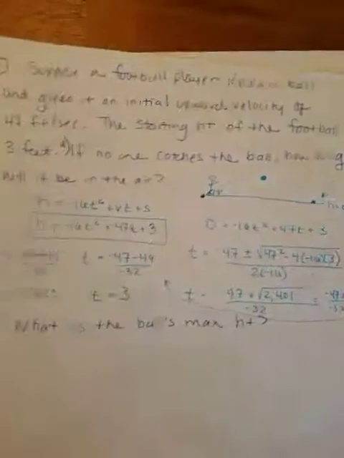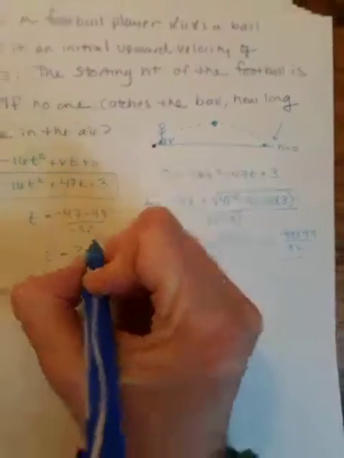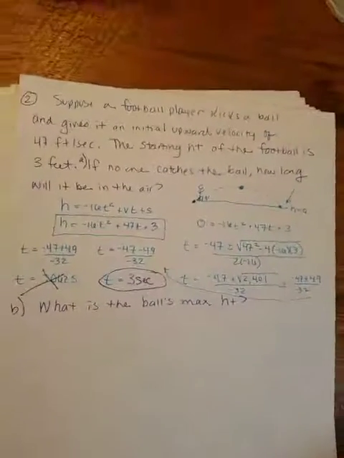But again, for this problem, we can't have negative time, so that's not what we're looking for. Our answer is going to be 3 seconds. I know it's seconds because that's the unit in the problem. So it takes 3 seconds for the ball to be kicked and hit the ground.